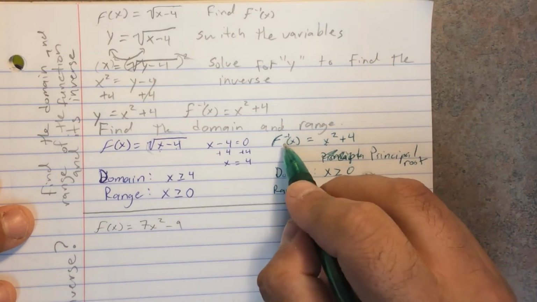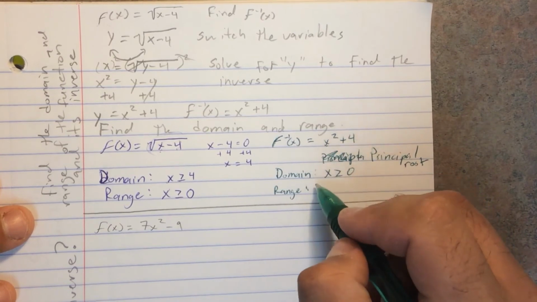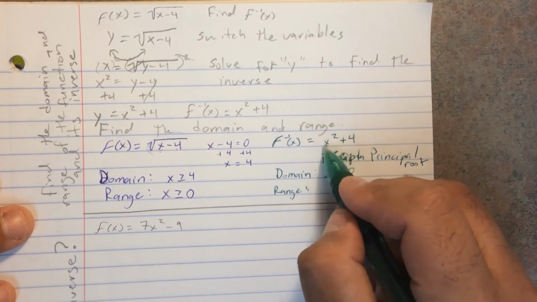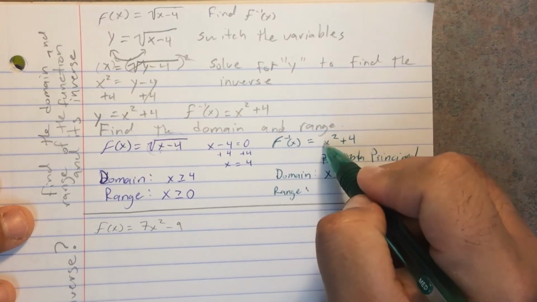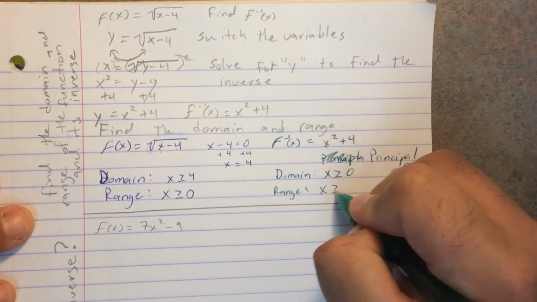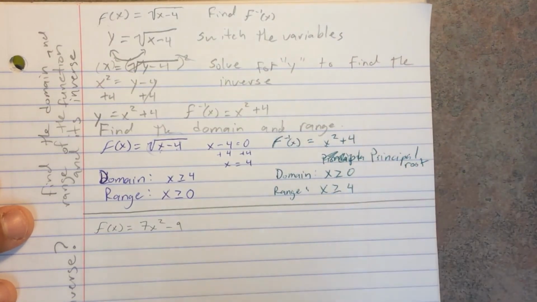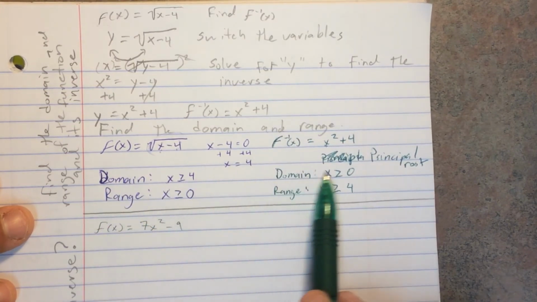And the same thing with the range. So if we're plugging in 0 to here for our domain, something 0 or bigger, the smallest thing you can get is 0. So 0 squared plus 4 is going to be 4. So y is going to be greater than or equal to 4. But if you notice, the domain here is the same as the range here, and the range here is the same as the domain here.